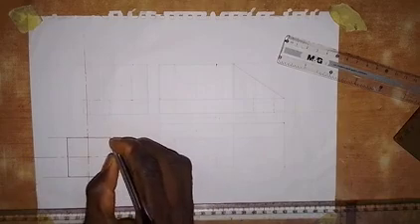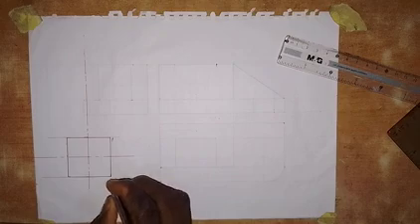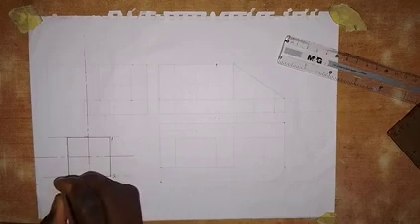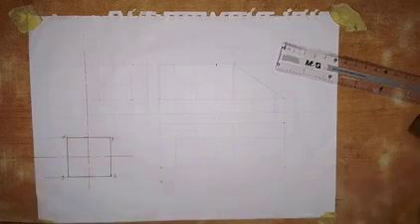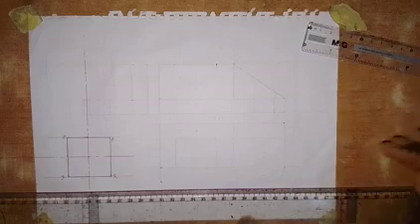So let's number this point as 1. This is 2. This is 3. And this is 4. Alright, so we have all these points on the square. So the next thing that we are going to do is draw the front elevation.